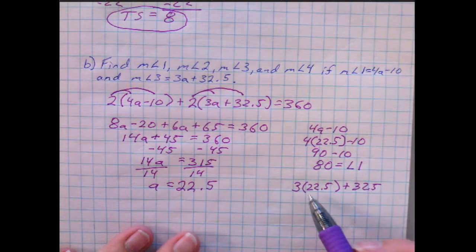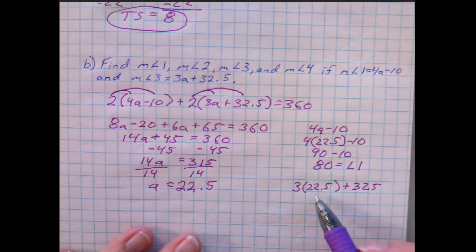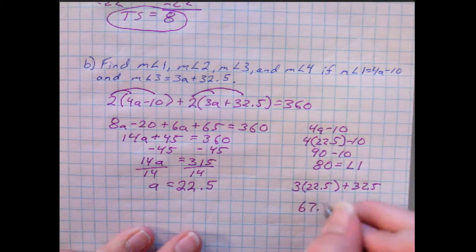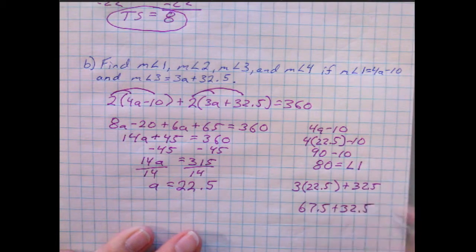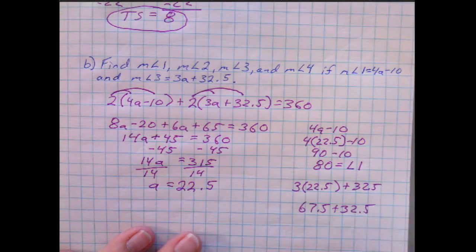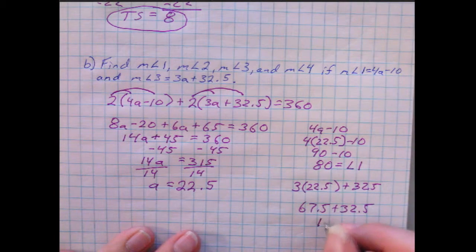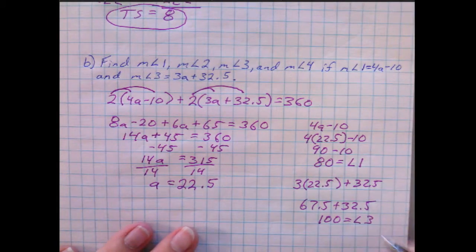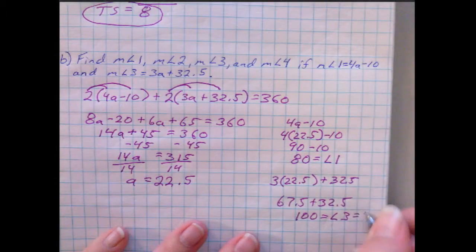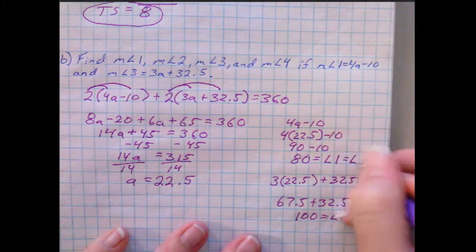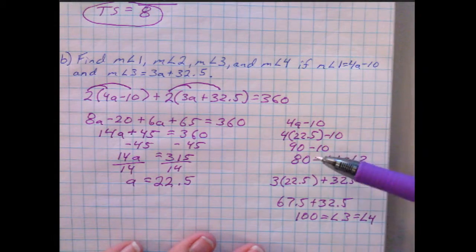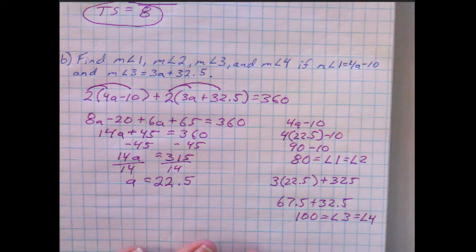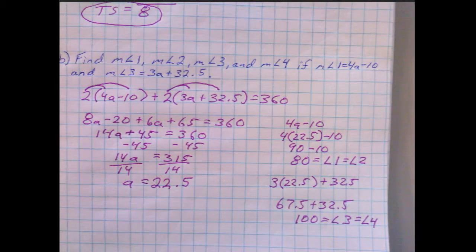When we take 3 times 22.5, I'm getting 67.5 plus 32.5, so I'm getting 100 equals angle 3. And like I said, we know that angle 3 is equal to angle 4, and angle 1 is equal to angle 2. So I have angles 1 and 2 at 80, 3 and 4 at 100. And again, if you add all of those together, you should get 360 degrees because it is a quadrilateral.